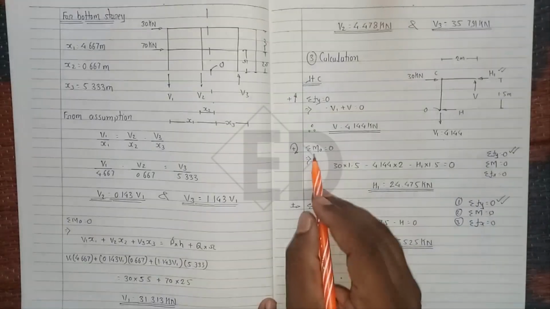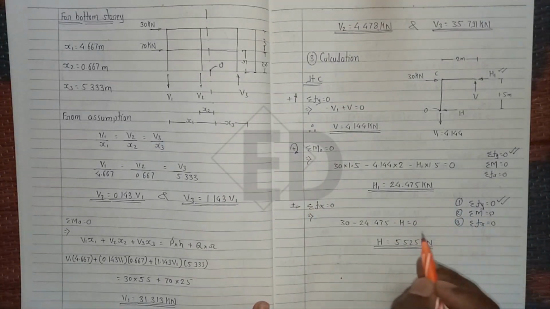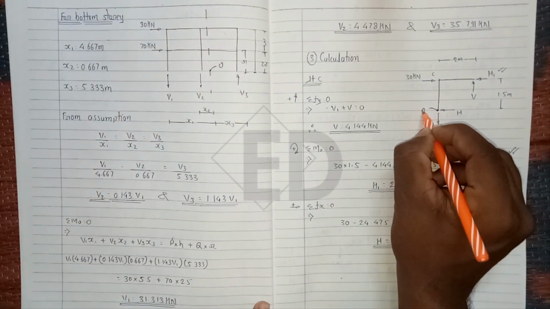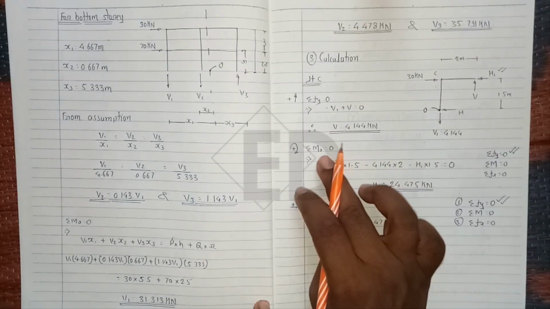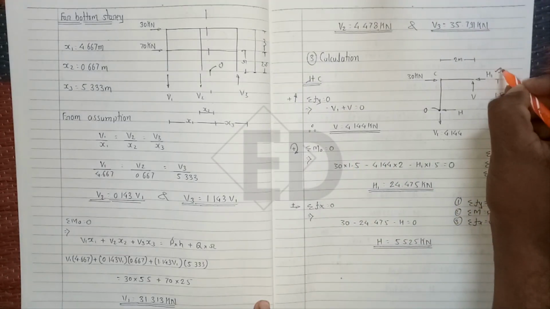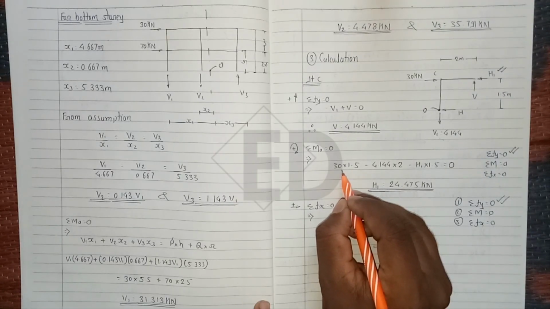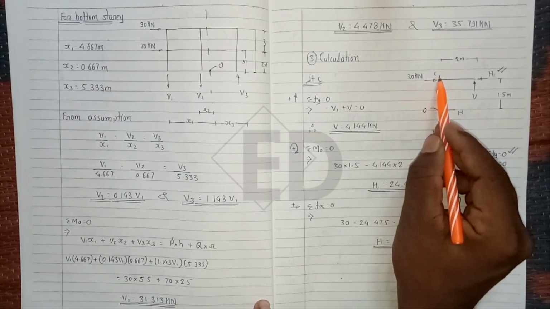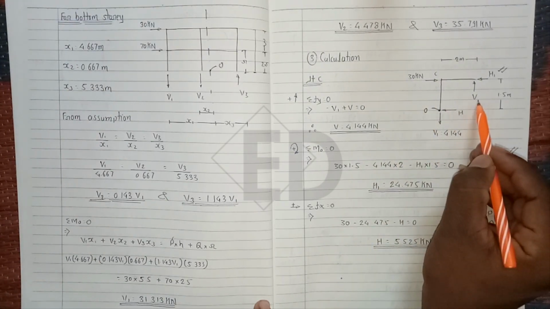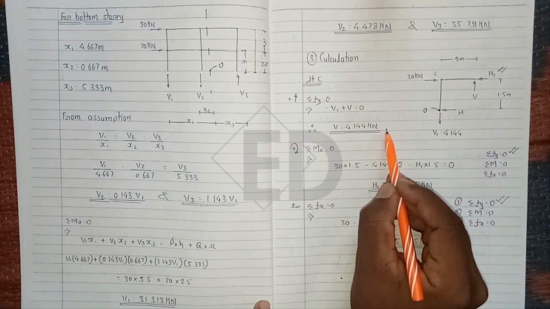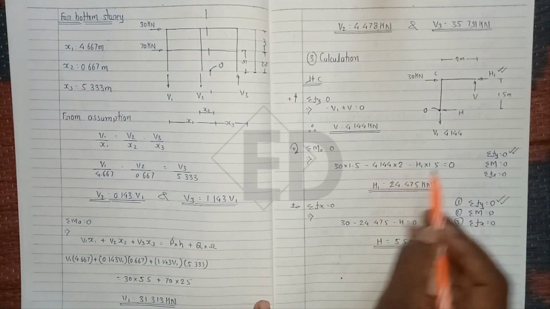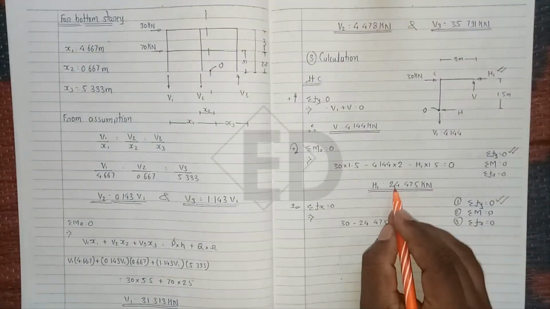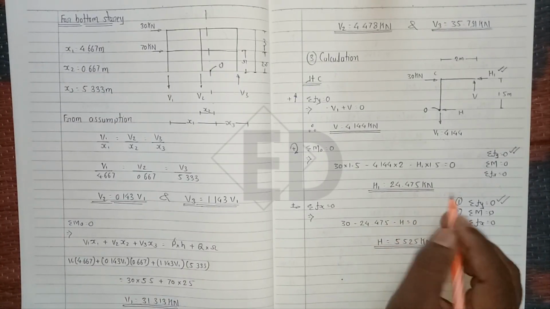Now second, apply summation of moment equals to 0 at this point, because by doing this calculation we get the value of h1. Taking all clockwise moments as positive, 30 into 1.5 minus V, which we calculated as 4.144, into 2, minus h1 into 1.5 equals to 0. So we get h1 equals to 24.475 kilonewton.